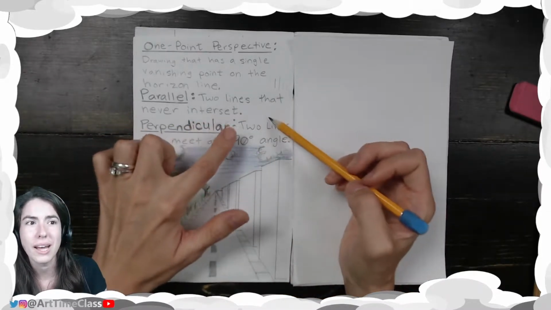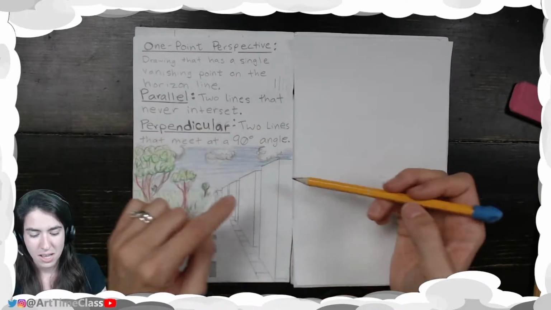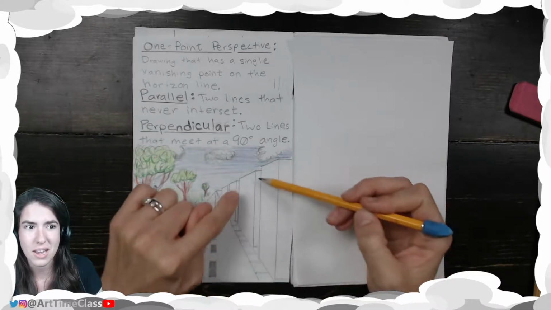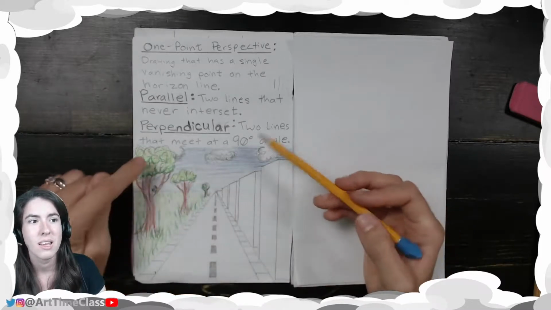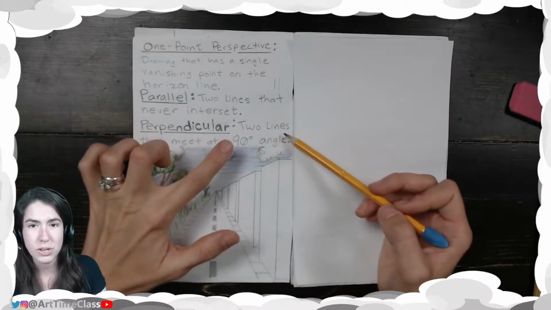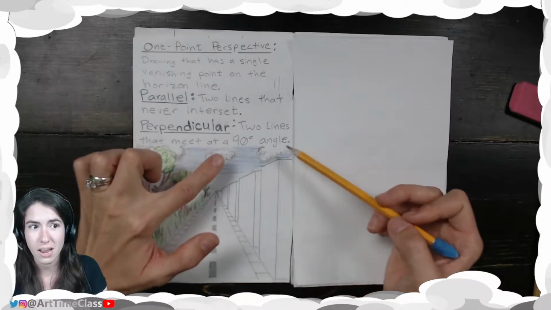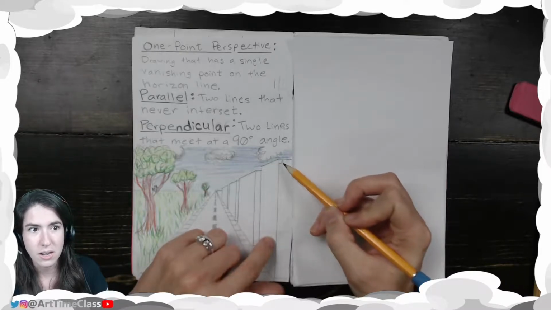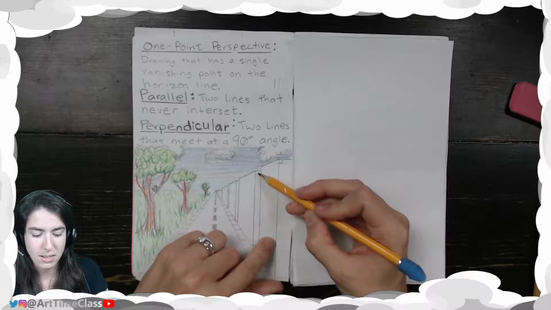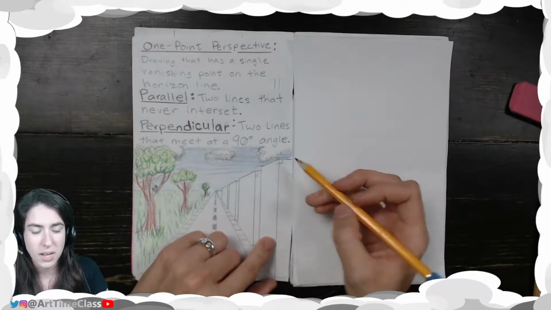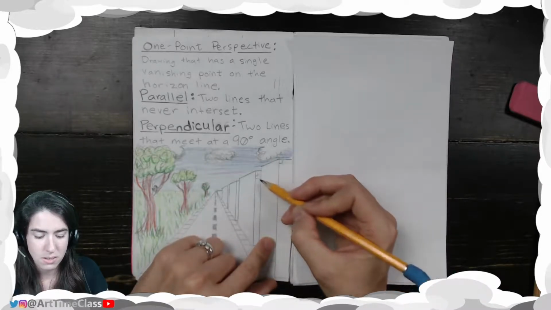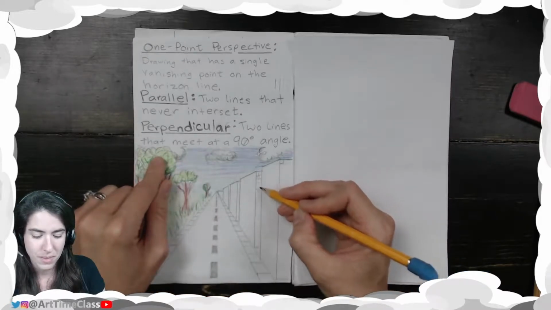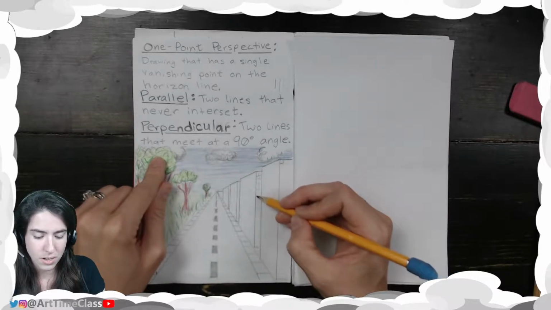Parallel, two lines that never intersect. These two lines for the building are parallel. They never intersect. And then perpendicular, two lines that meet at a 90-degree angle. That's this part right here. That's a 90-degree angle. This is a 90-degree angle. That's what helps make these buildings look like they're going back into the distance this way. And you can actually use this to make bricks and stones.